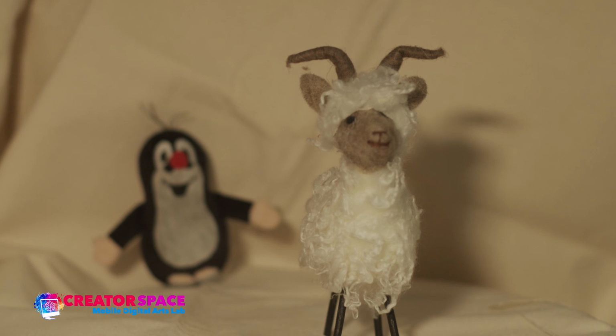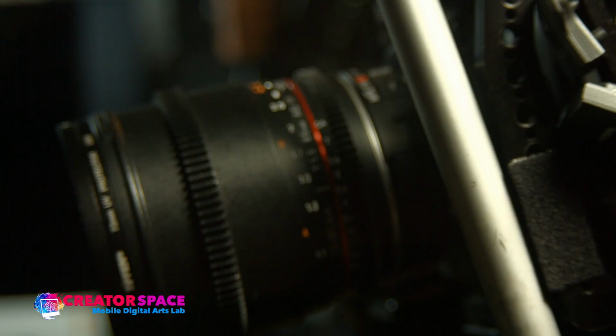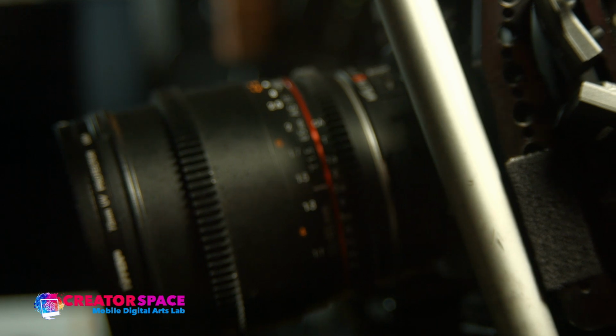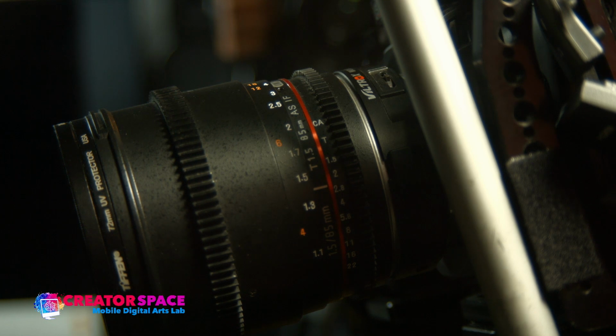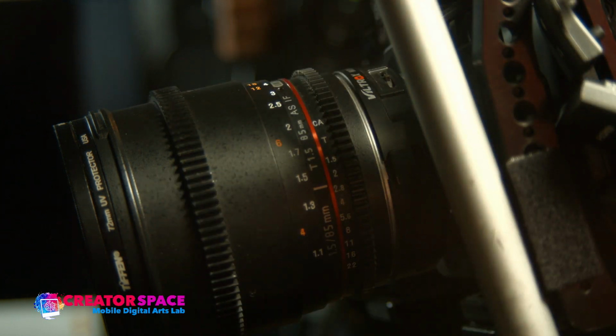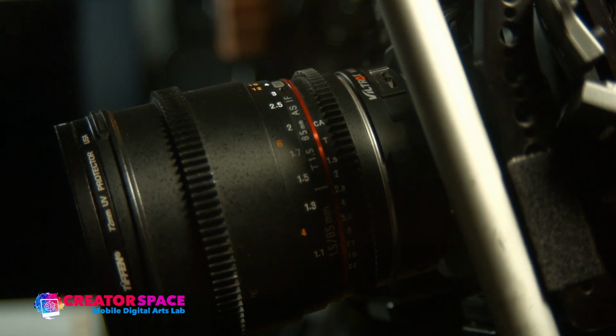Okay. And I'm at 2.8 right now on the side here. So that's a 2.8 on the aperture there. Right, so nice shallow depth of field is happening, and it can work like that.